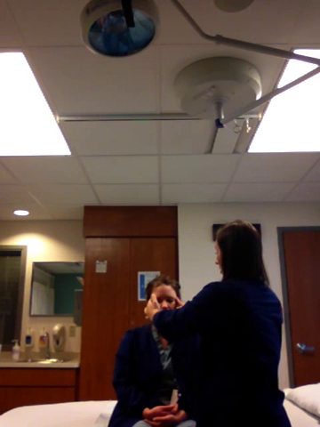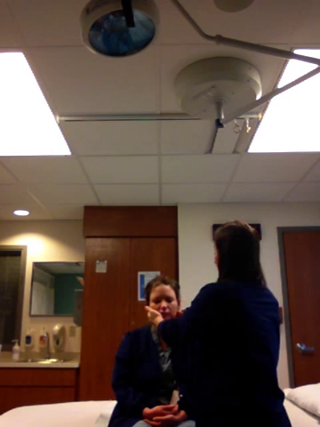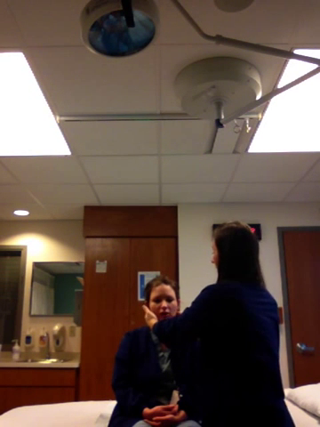Okay, next I'm going to palpate her temporal artery, and then I'm going to ask her to open her mouth, and I'm just checking the temporomandibular joint to check that it doesn't lock or pop or anything like that, and it doesn't.